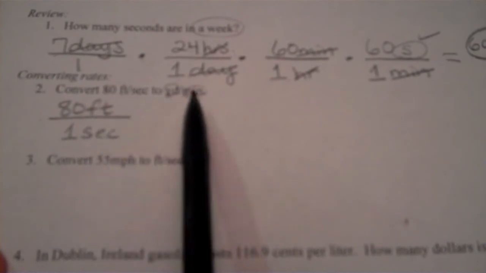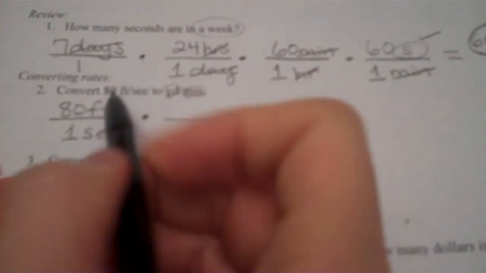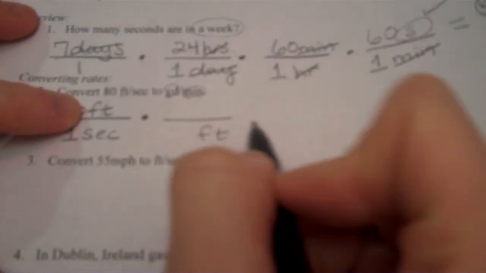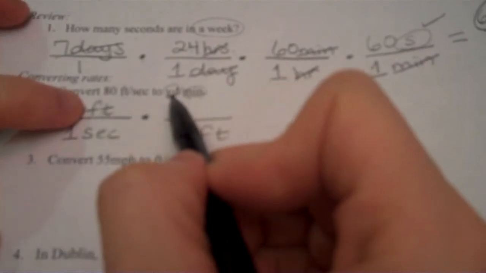So what I'm going to do now is go back to the very beginning. With this, you have to convert feet into yards, and you have to convert seconds into minutes. So you do it a step at a time, but all in one line. We're going to start first with the feet, and it doesn't matter. You can start with the seconds or you can start with the feet. But I'm going to start with the feet. Since feet is on the top, just like when we were doing the dimensional analysis above, I'm going to put feet on the bottom here. So now we're trying to get feet to yards.